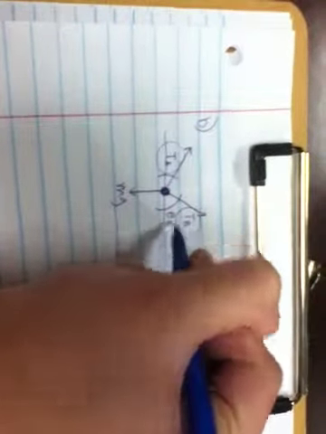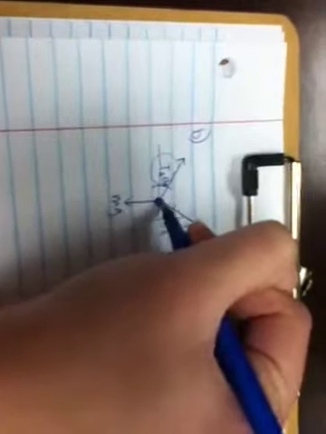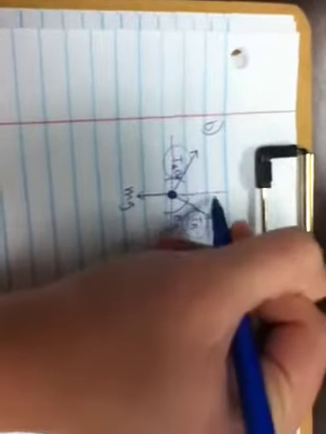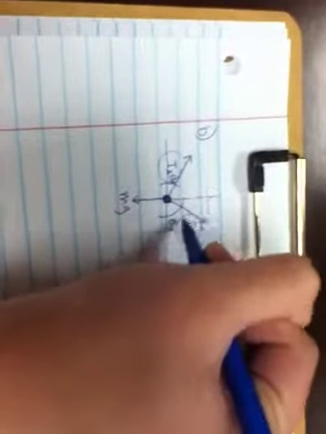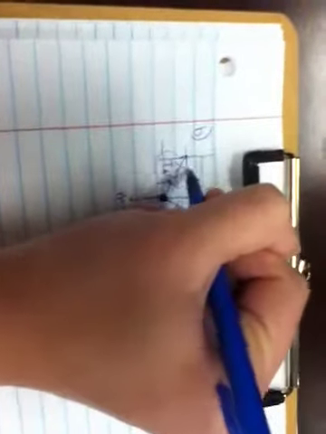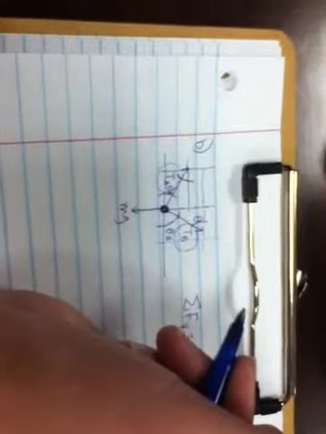So this is theta B and this is theta A. Due to geometry, this angle right here equals this angle right here, and this angle over here equals this angle right there.